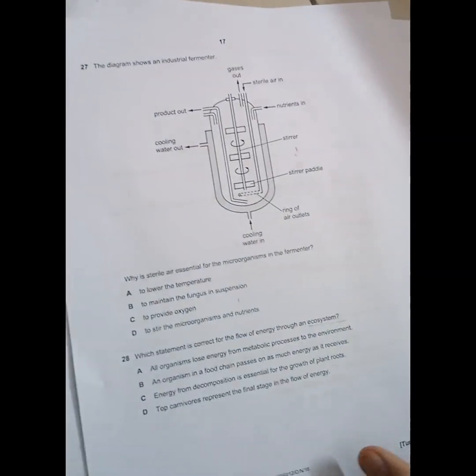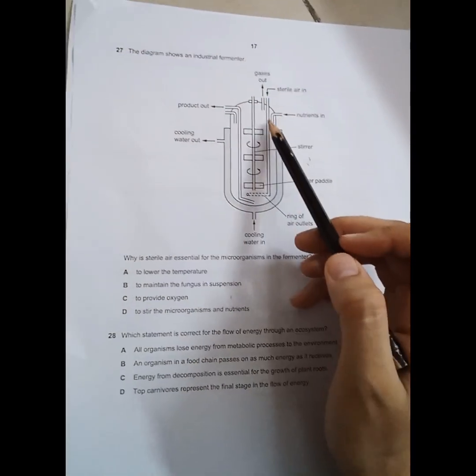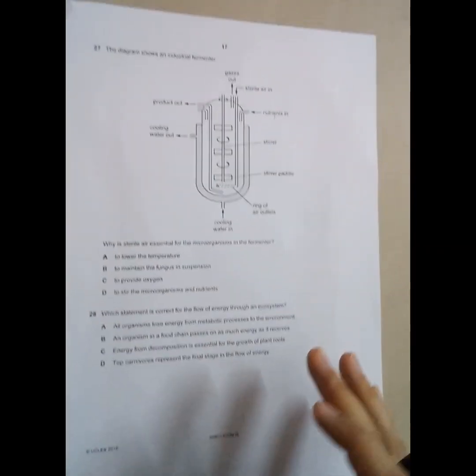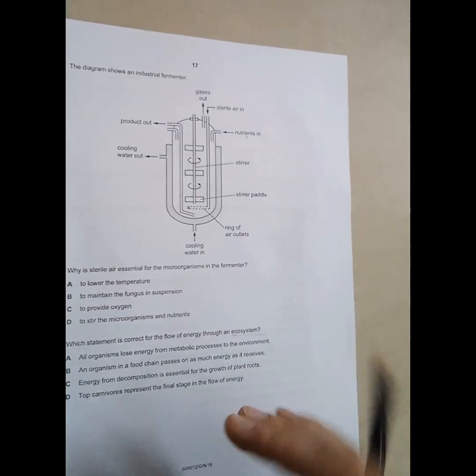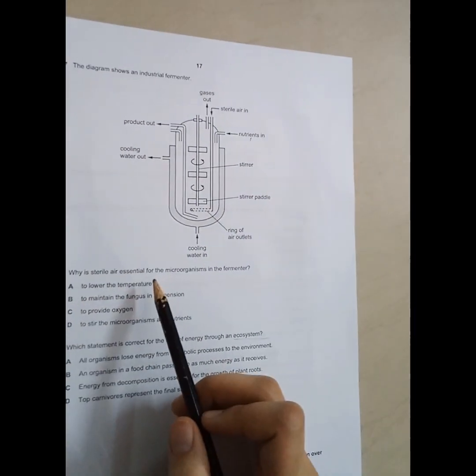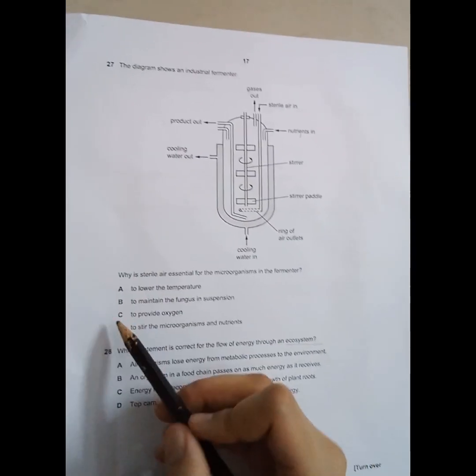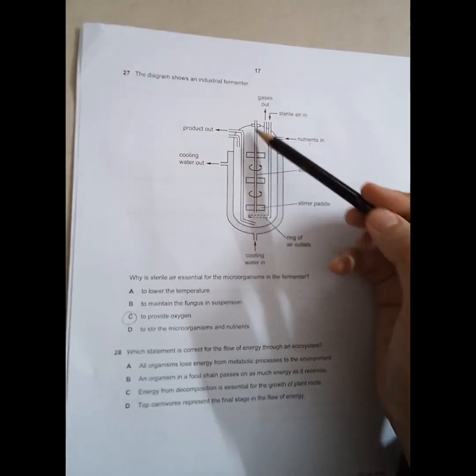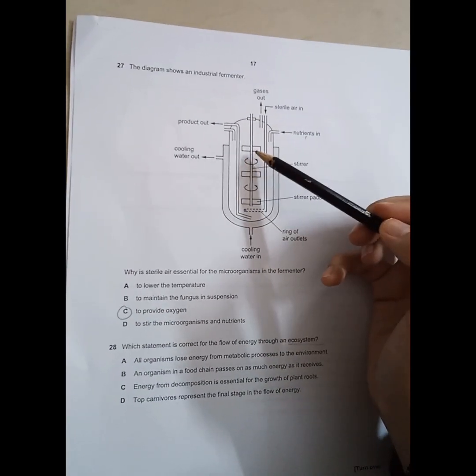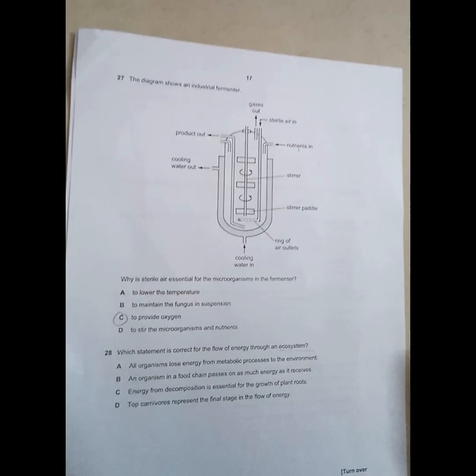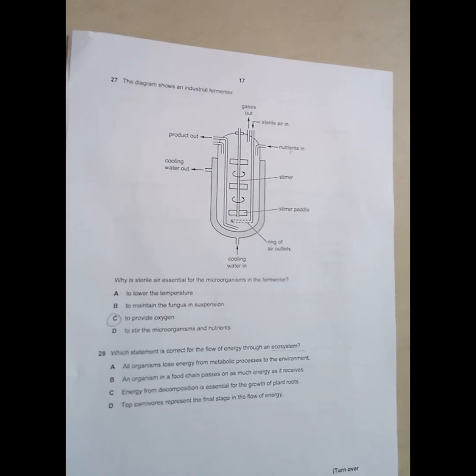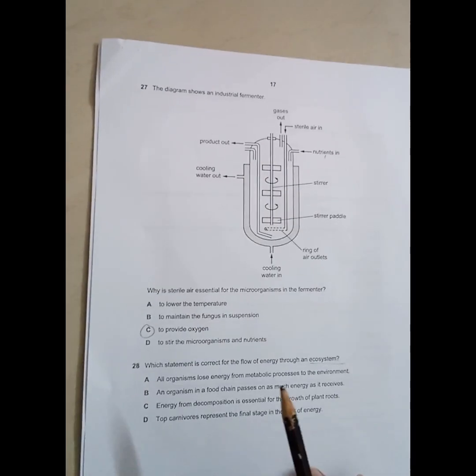Question number 27. The diagram shows an industrial fermenter. Why is sterile air essential for the microorganism in the fermenter? To provide oxygen. So right now we can see there are impellers to stir the mixture, but if impellers are absent, then the sterile air has two functions: to provide oxygen and for mixing purposes as well.